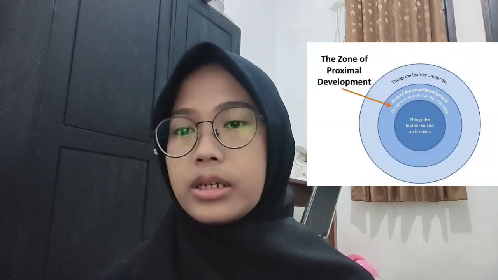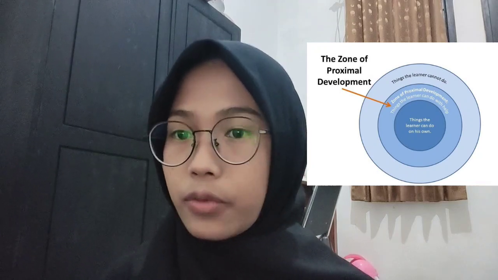Also, in Vygotsky's theory, there is the concept of the Zone of Proximal Development, or ZPD. ZPD refers to the ability to perform with the help of a more knowledgeable person. So, if the children have previous knowledge, but when the teacher gives a task and the student does not have enough knowledge about the task, the teacher or the parents can guide them as a knowledgeable person.